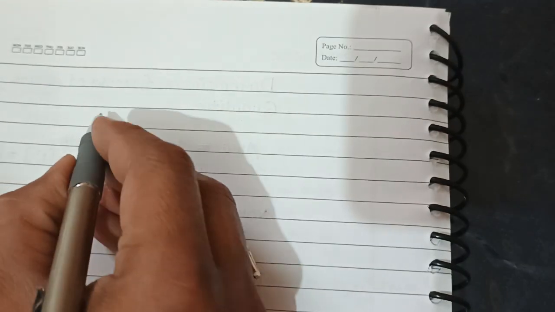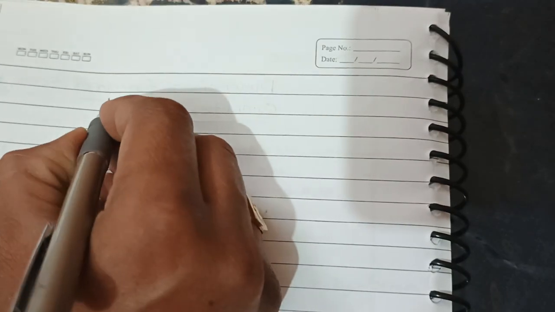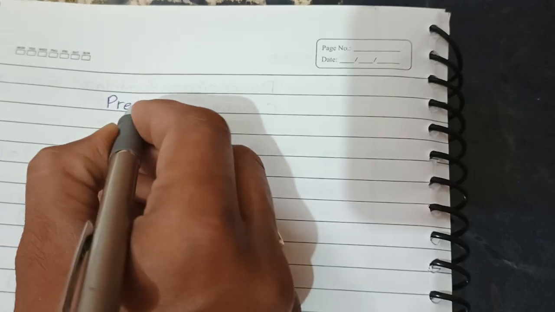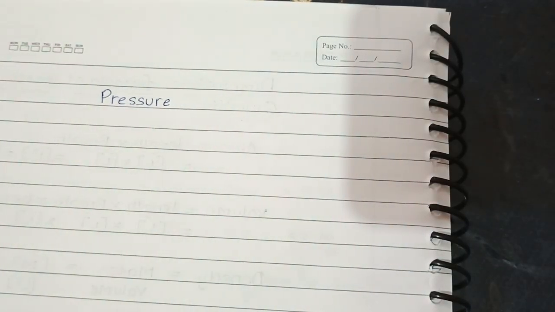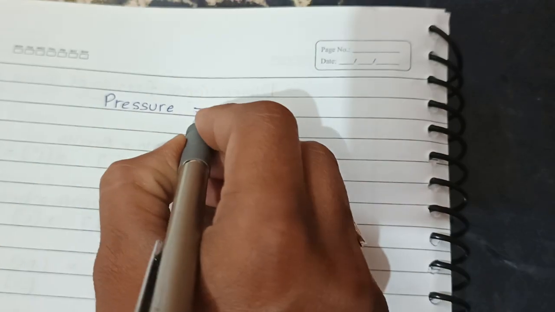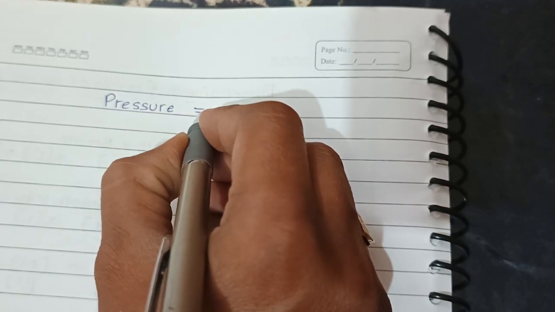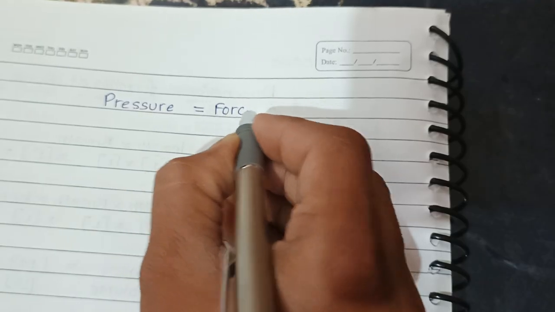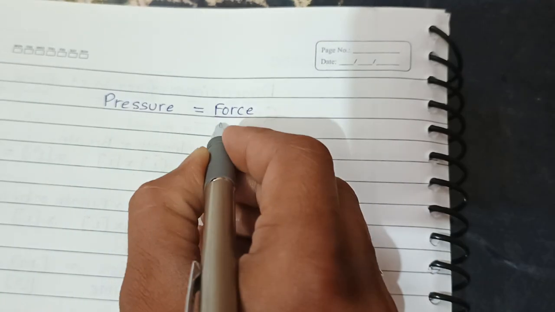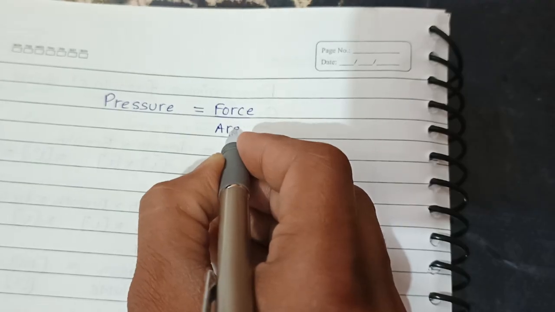Now next is pressure. Pressure is force upon area.